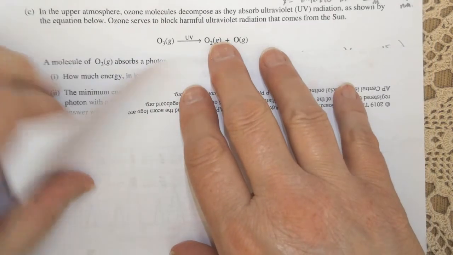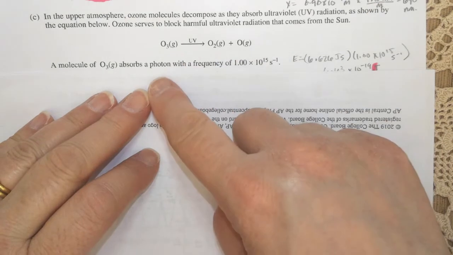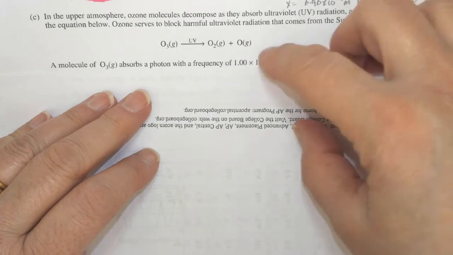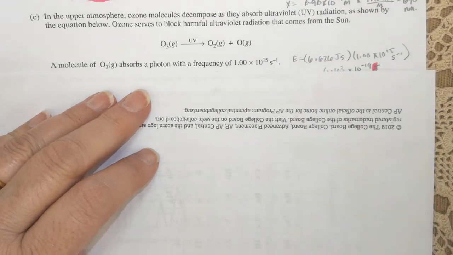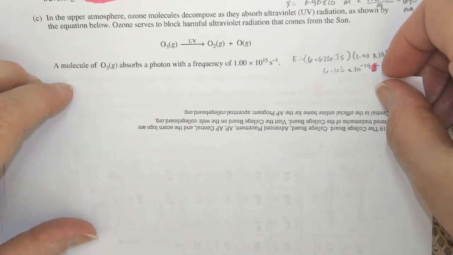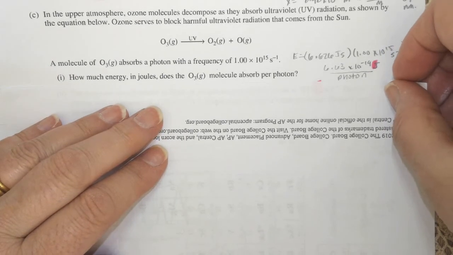A molecule of O3 absorbs a photon, just one, with a frequency of 1.0 times 10 to the 15th per second. Per second is the same thing as a hertz. I've always said hertz, but they use per second in AP. How much energy in joules does the O3 absorb?